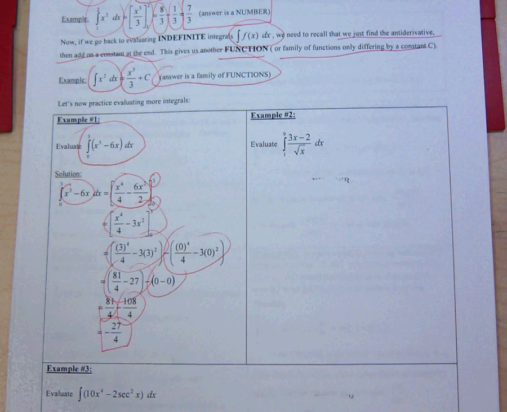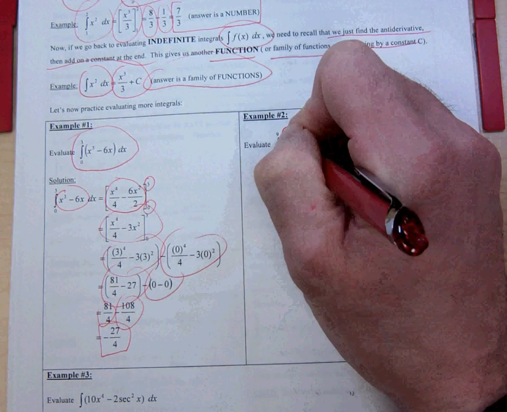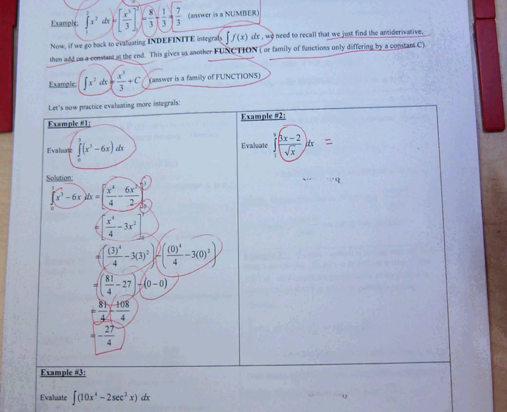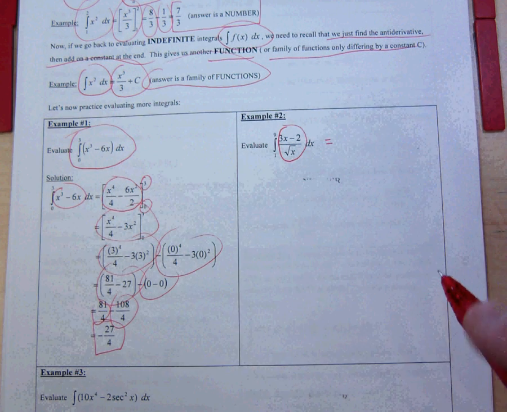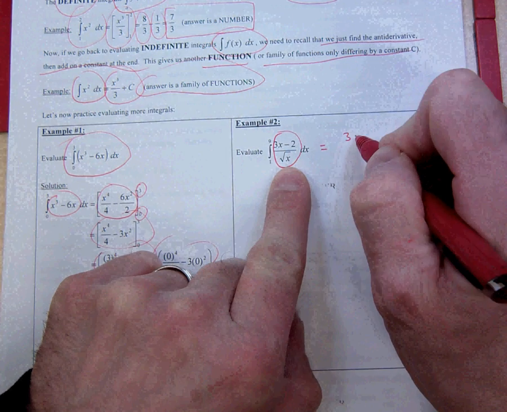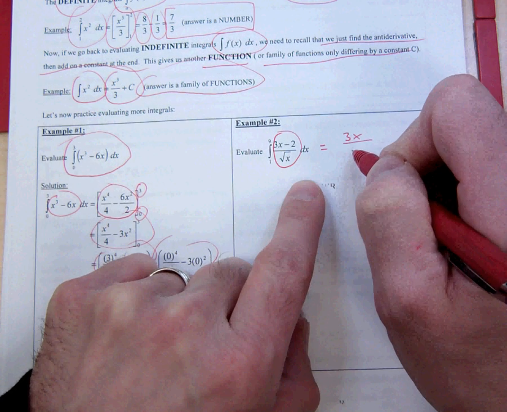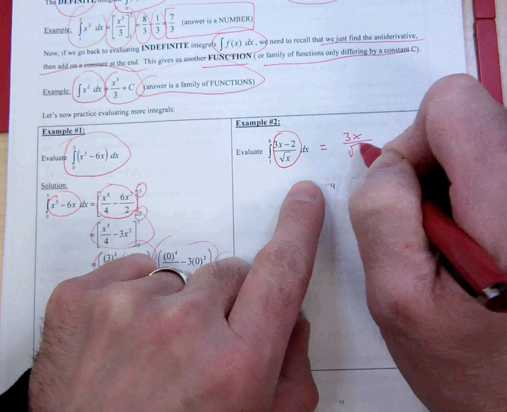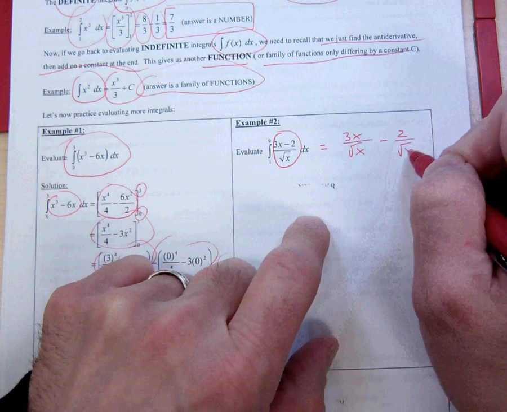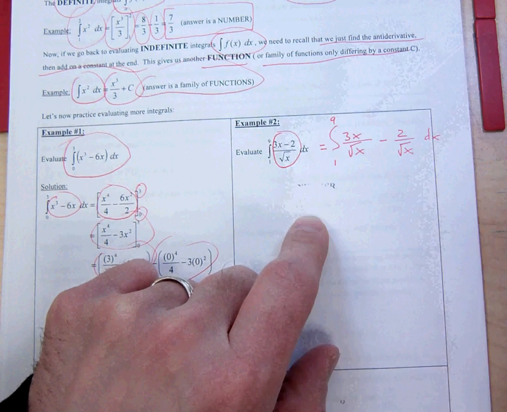All right, something like this, we're going to have to do some algebra 1 first, right? Because there's no other way to integrate that. And so what can I split that up into, Joey? What can I split that up into? 3x over root x minus 2 over root x. So wait, 3x over square root of x, minus 2 over square root of x. Okay. And, all right, so that's what you have, right?